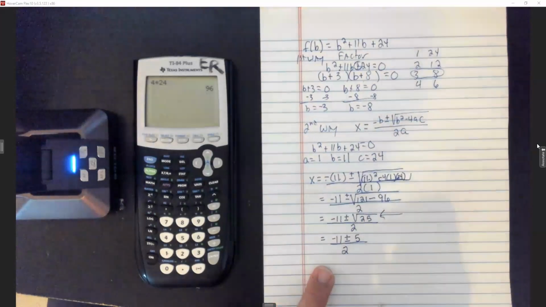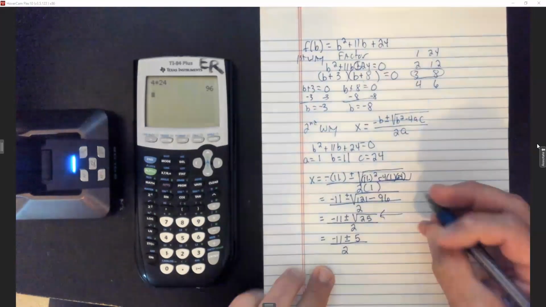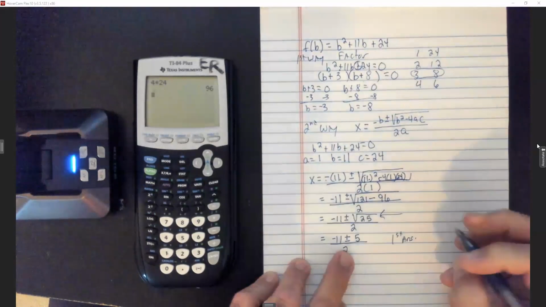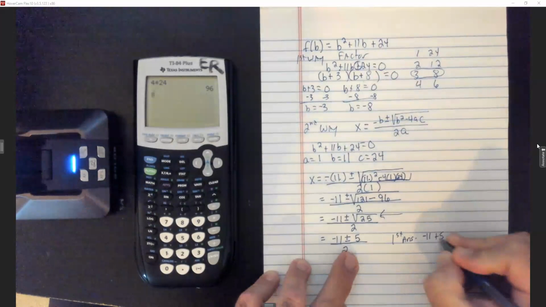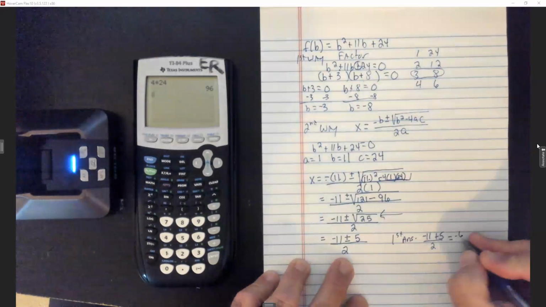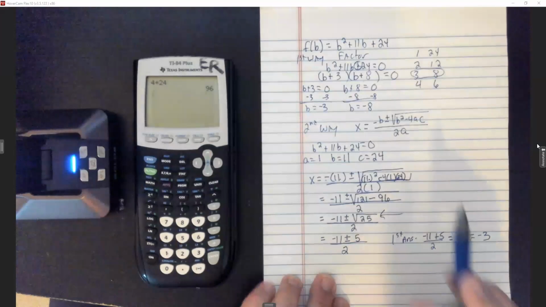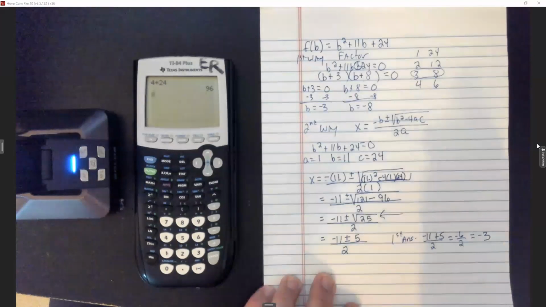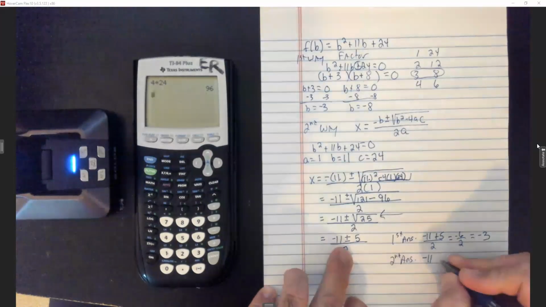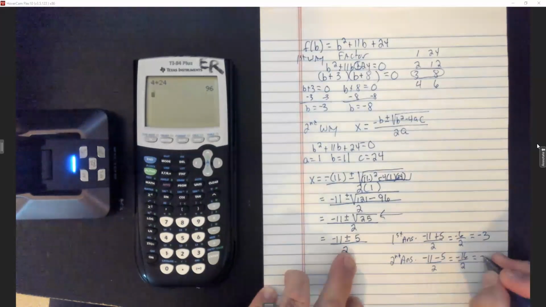So what we have to do is use this plus and minus to get the 2 answers. So the first answer, I'm going to take negative 11 plus 5 divided by 2. So negative 11 plus 5 is negative 6 divided by 2, which gives me negative 3. To get the second answer, we use the subtraction and we do negative 11 minus 5 over 2, which is negative 16 over 2, which gives us negative 8.